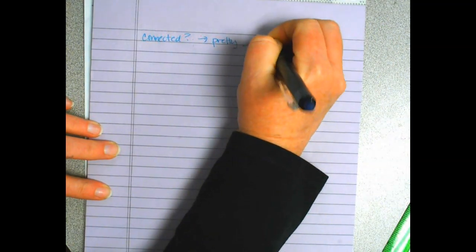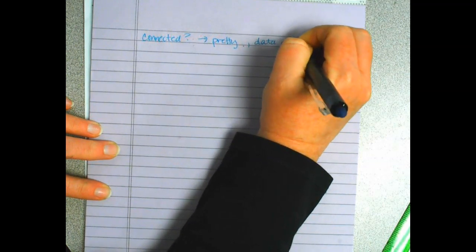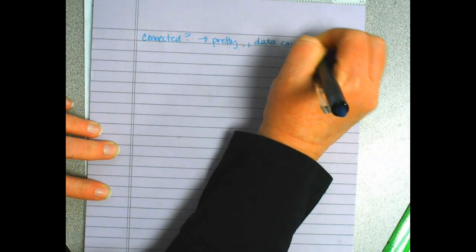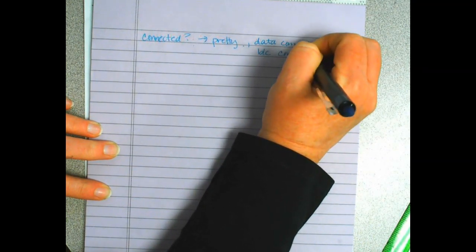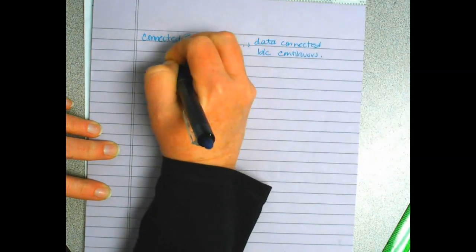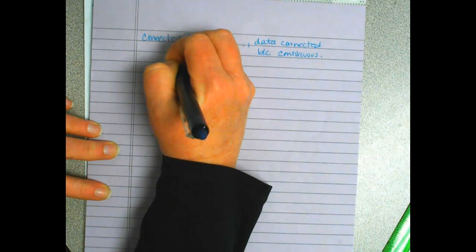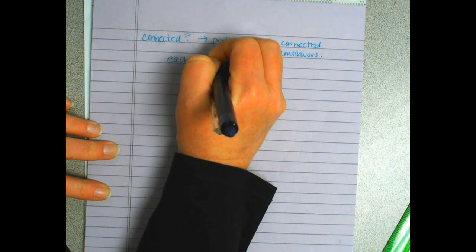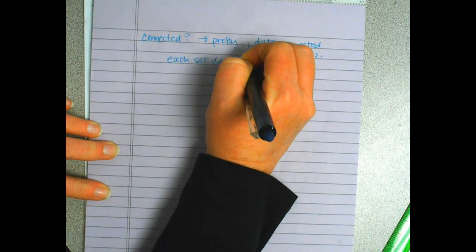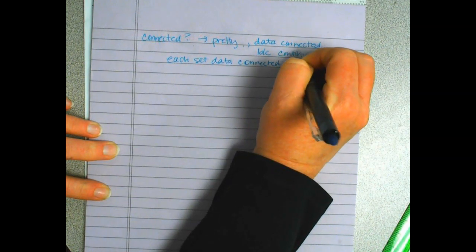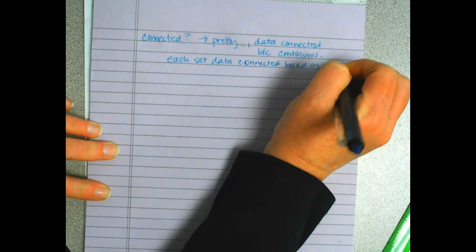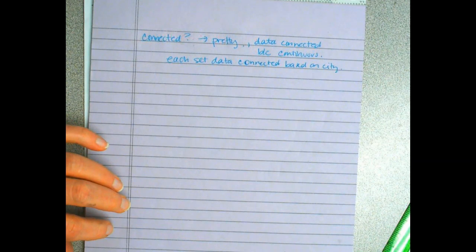Okay, data continuous. But did people connect all the 36 points together? I feel like you can better tell which set of data is for what. Okay, so each set of data connected based on city? Yeah. Okay. I don't think anybody connected all 36 points, so that's good.